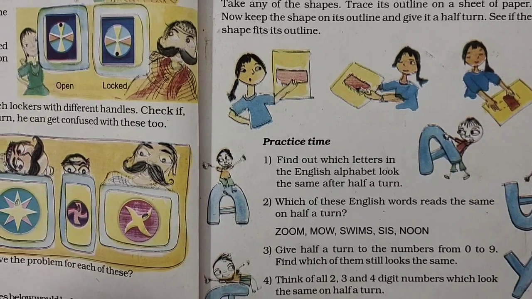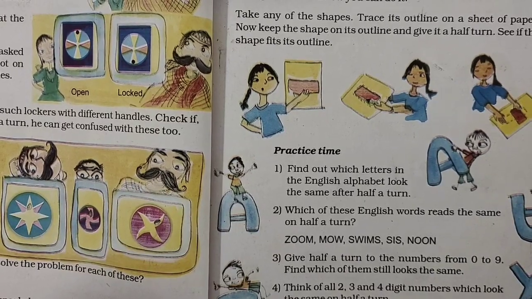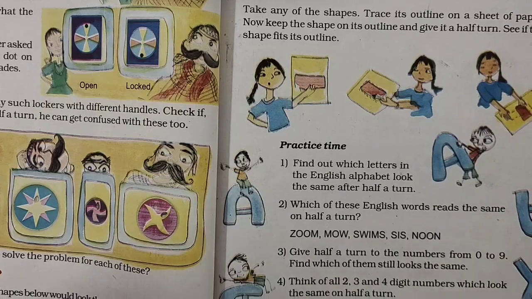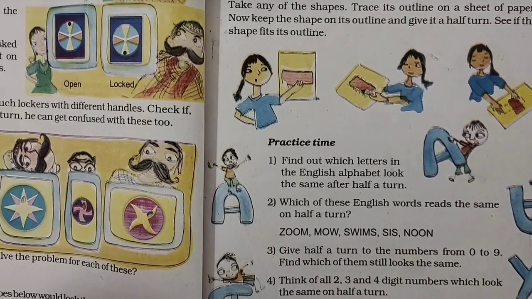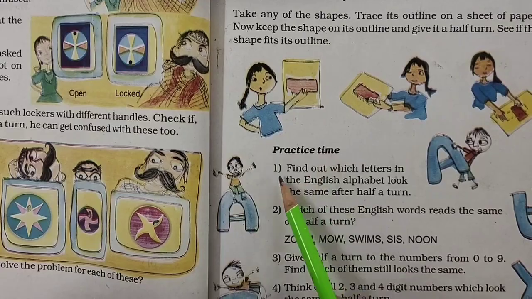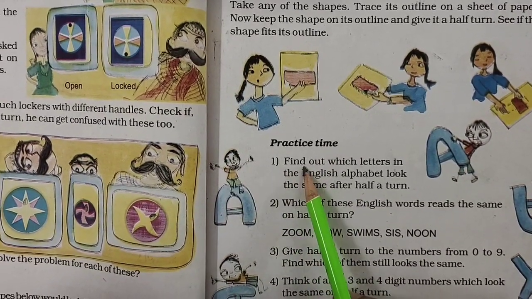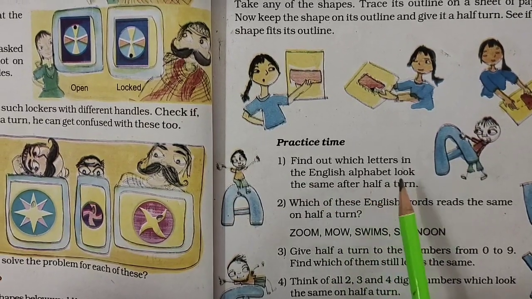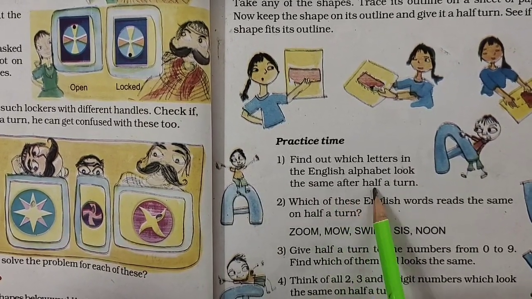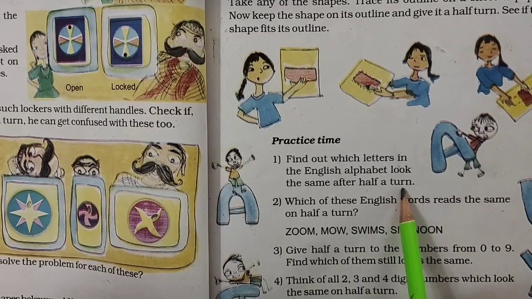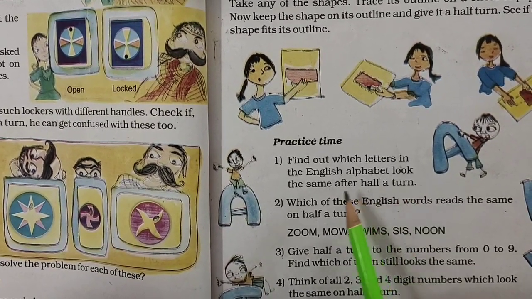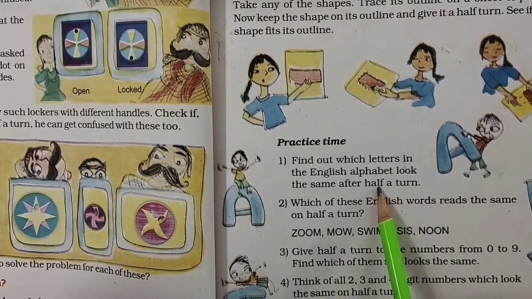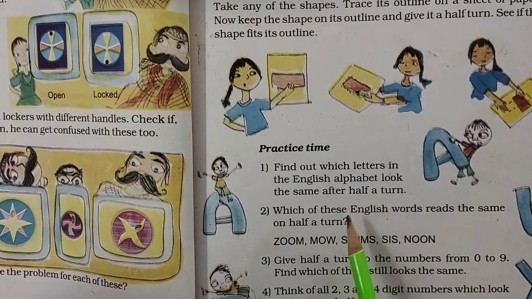In today's video, we will study the practice time which is given on page number 79. Students, in the practice time, the first question is: find out which letters in the English alphabet look the same after half a turn. Isn't it, students? In our previous video, we learned about the half turn. So this practice time is based on that previous knowledge only.